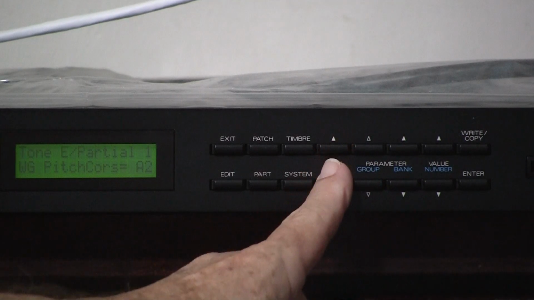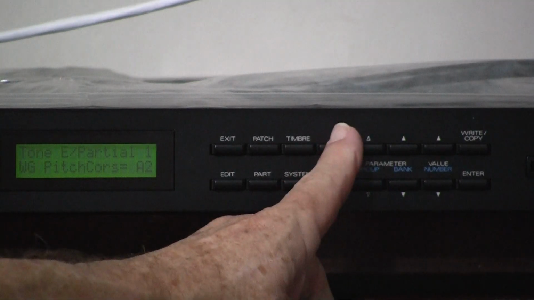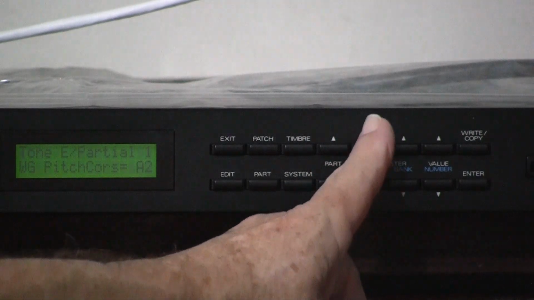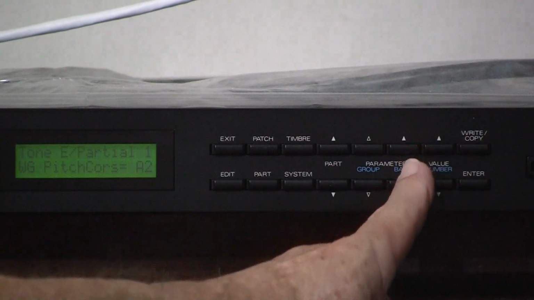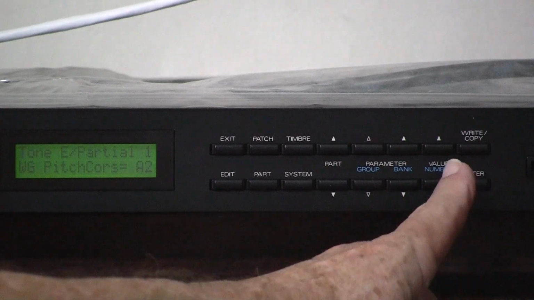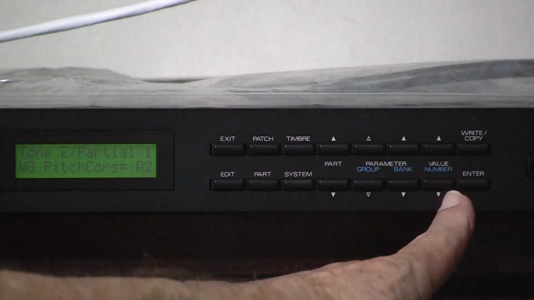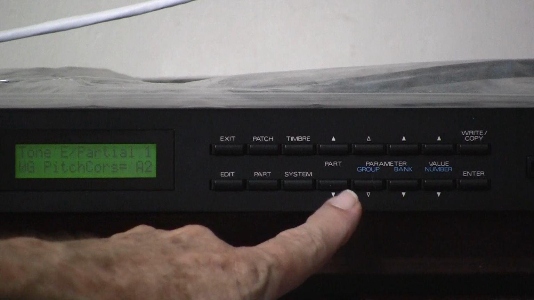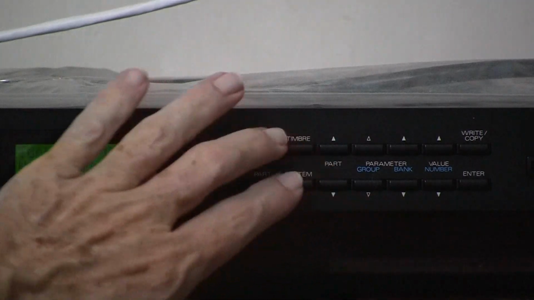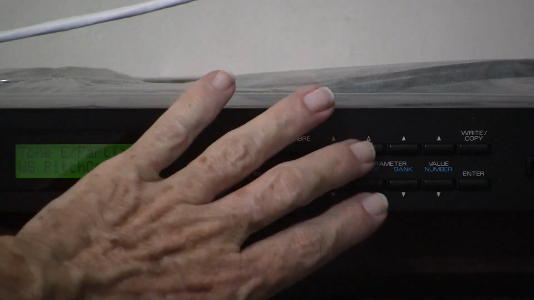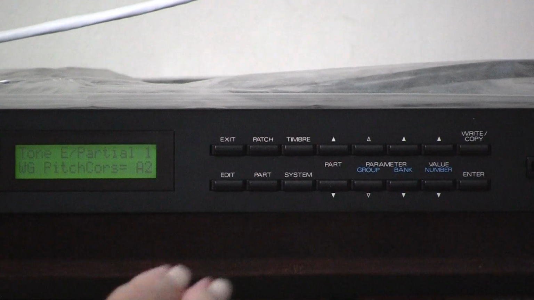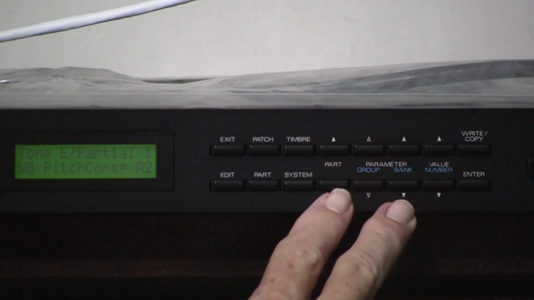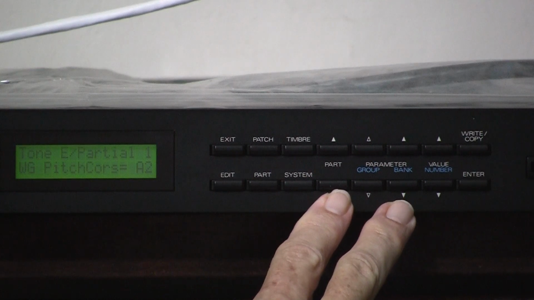So you have to change the partial number using the part, you change the block here, you change the parameter within the block here, and finally you change the value of the parameter. This is why we have the 4 arrows and we have 8 buttons, up and down, up and down, up and down, to make for fast setting of the partial parameters as shown in the table.